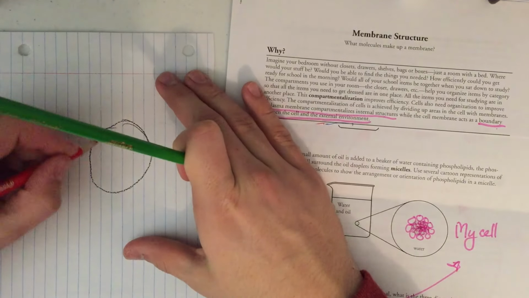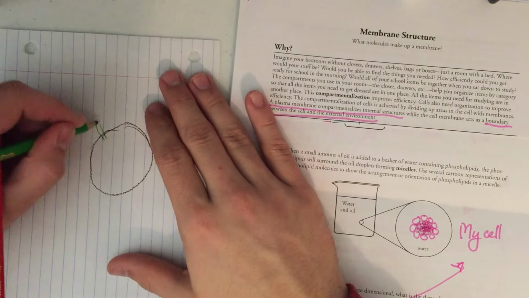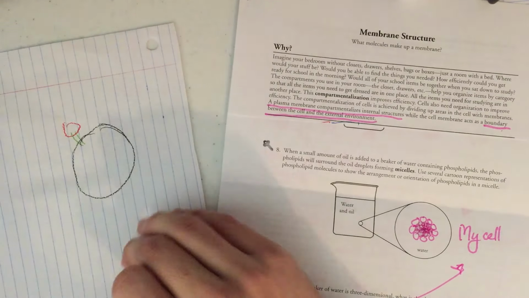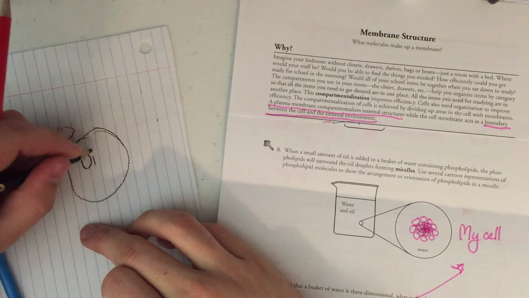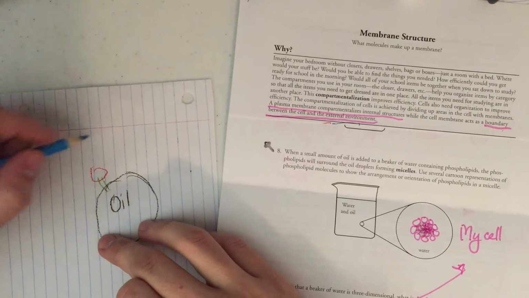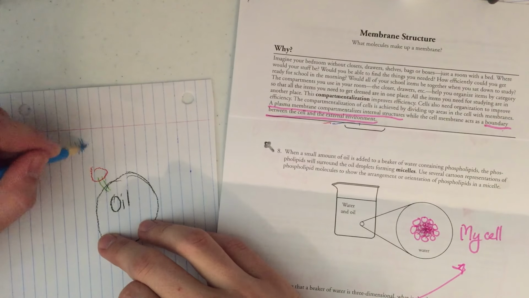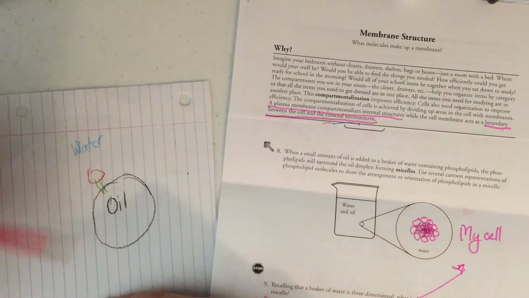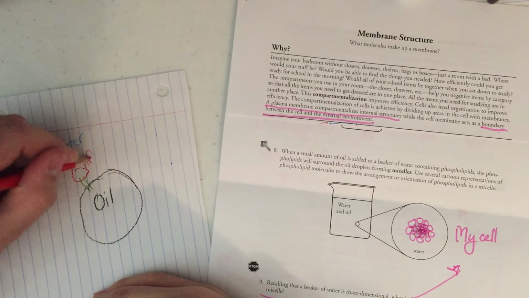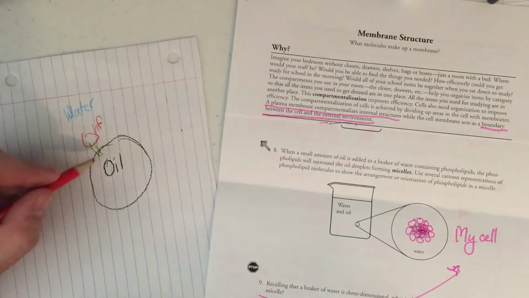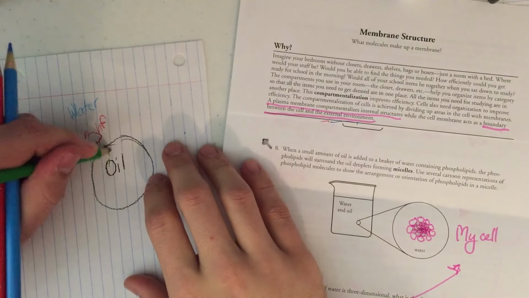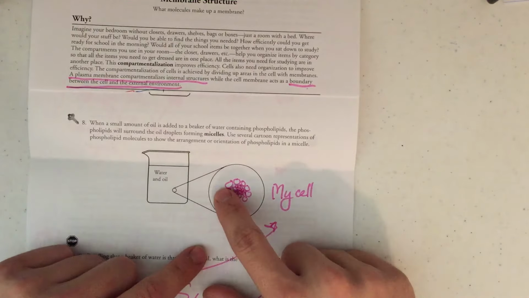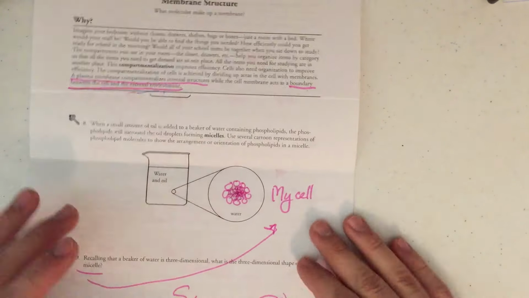The fatty acid tails would want to stick into or towards the hydrophobic oil, and the hydrophilic heads would want to go more towards the water. So this part is hydrophilic, I'll just write HF, hydrophilic, and this side is hydrophobic. When you have a bunch, like this picture is illustrating, it starts to form a little barrier around it.